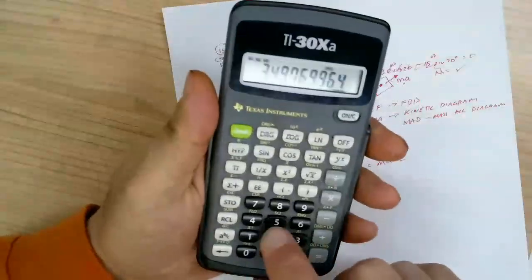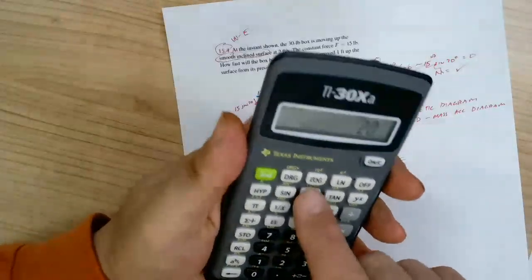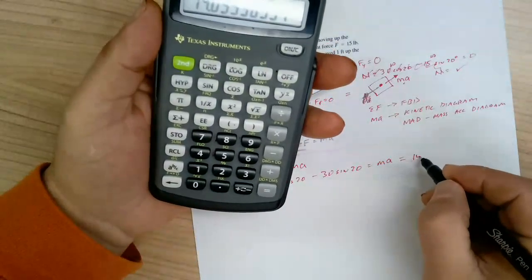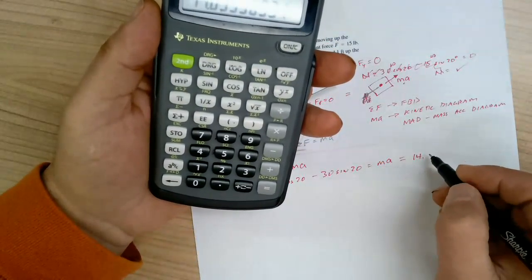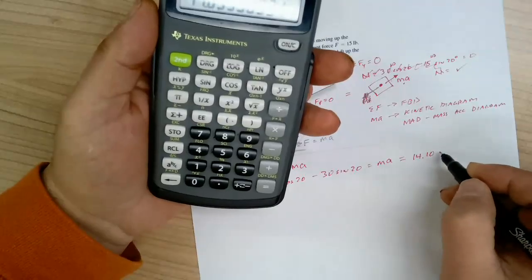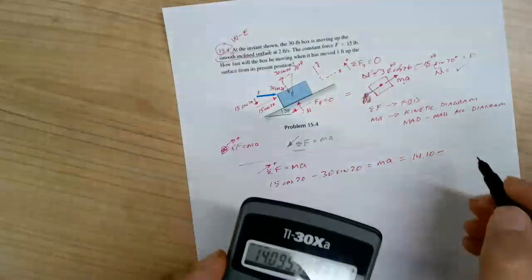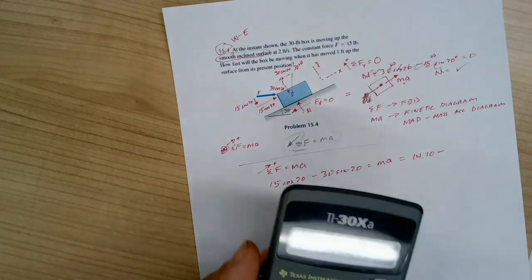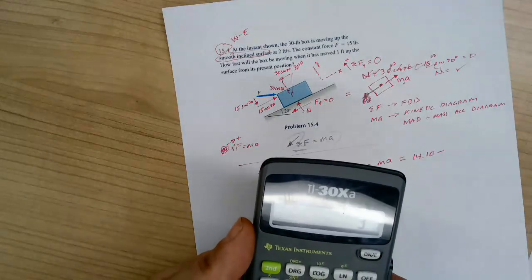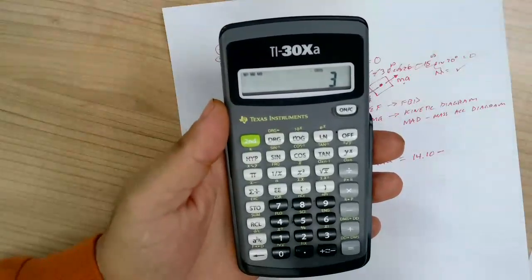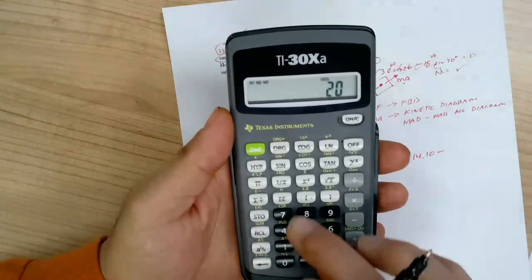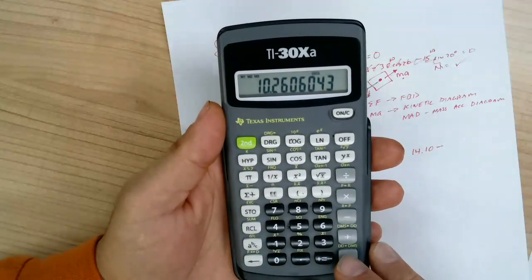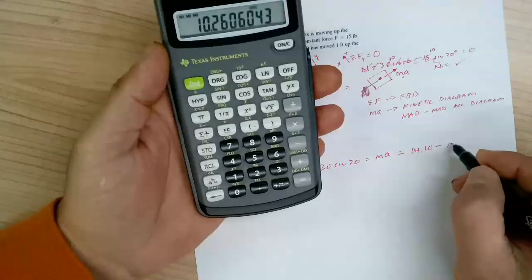15 cosine 20 is 14.095, minus 30 sine 20, which equals minus 10.26.